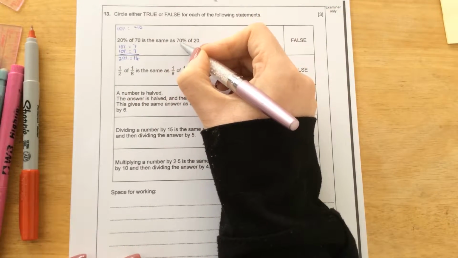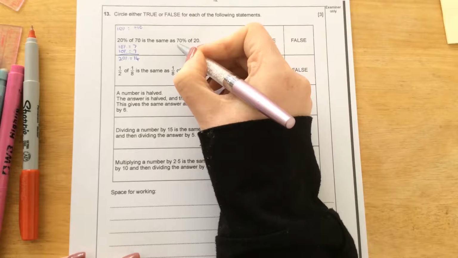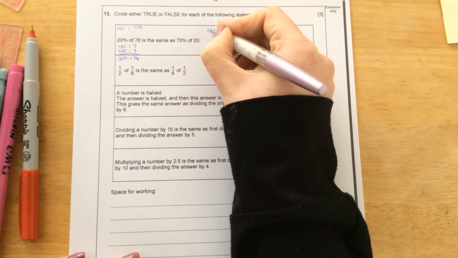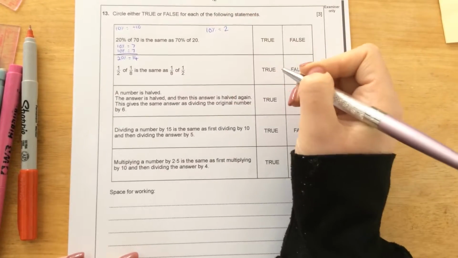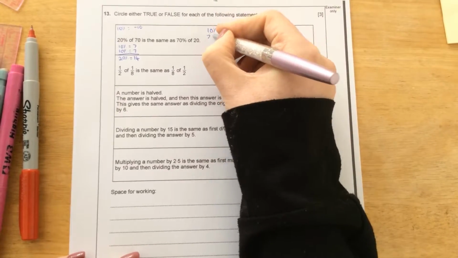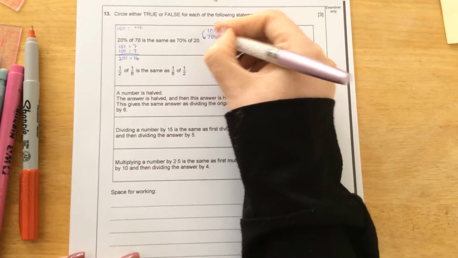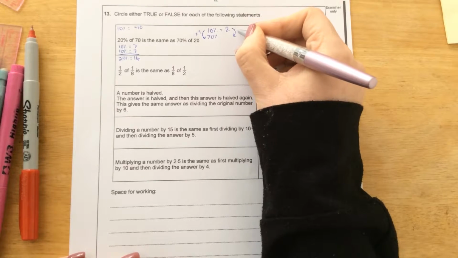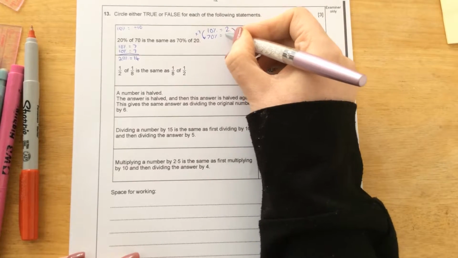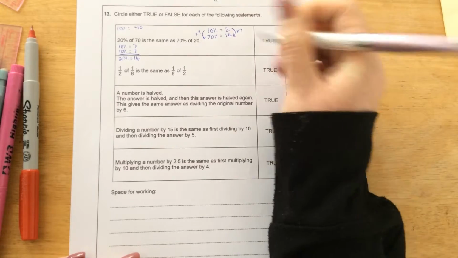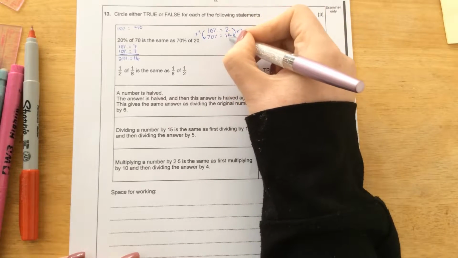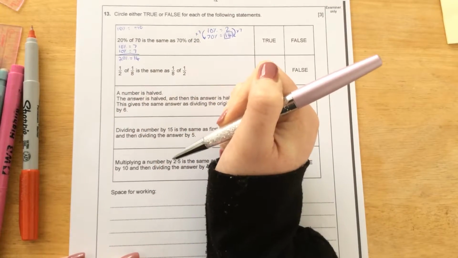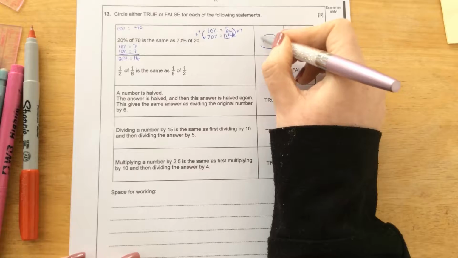Is that the same as this? 70% of 20. Well, 10% of 20, take the 0 off, would be 2. How do I get from the 10% to 70% then? Times by 7. So then I have to do the same to this side. 2 times 7 would be 14. So 70% of 20 is 14 and 20% of 70 is 14. So that is the same. So that is true.